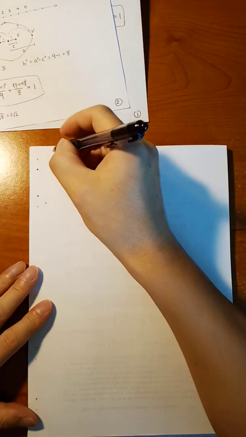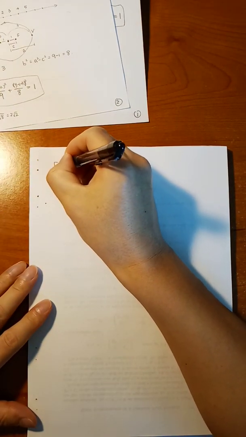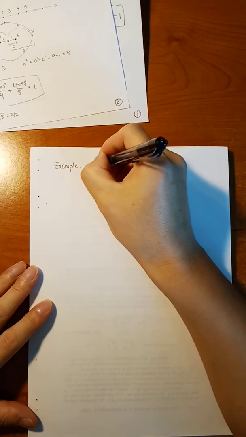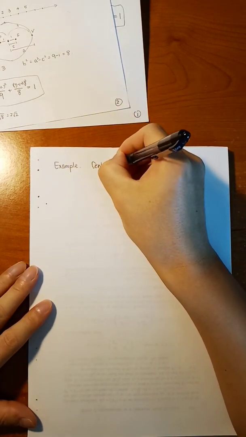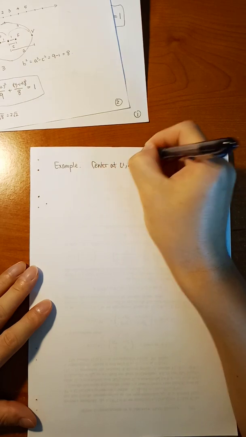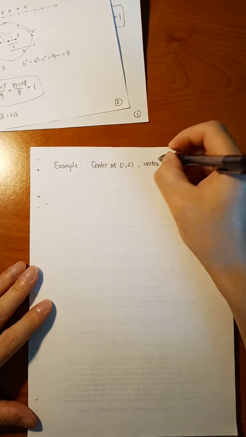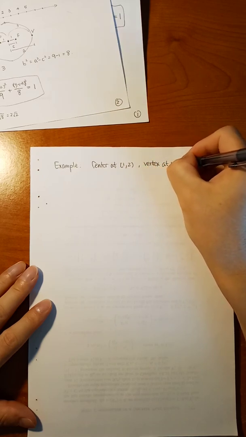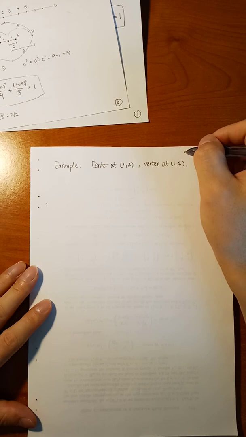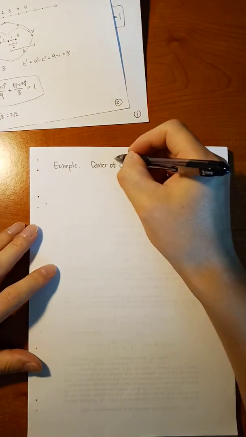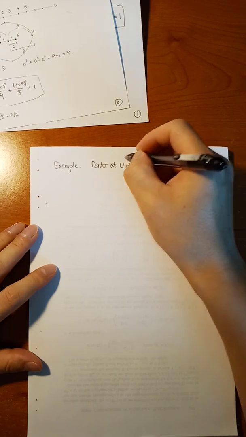We have a center at 1, 2, vertex at 1, 4. Oh, well, it's more complex than that. No, let's change it. We will discuss this example later.